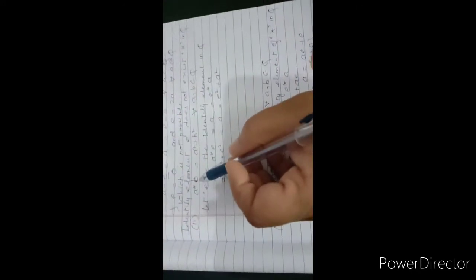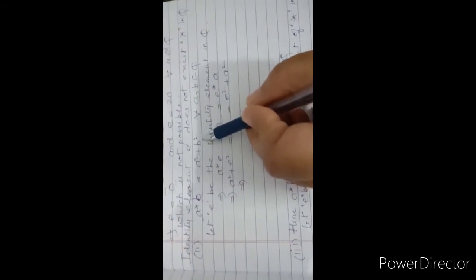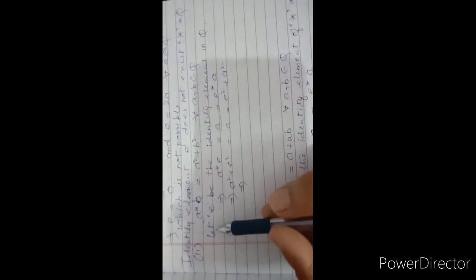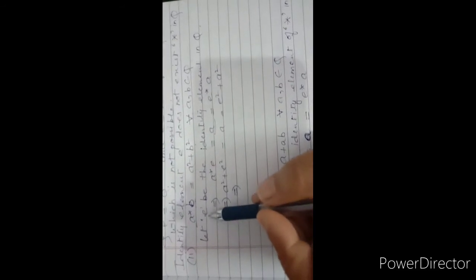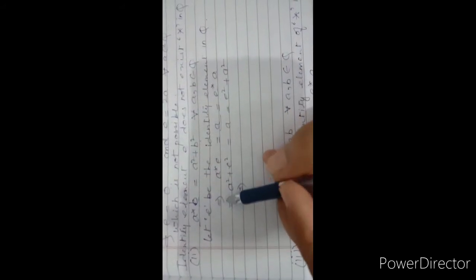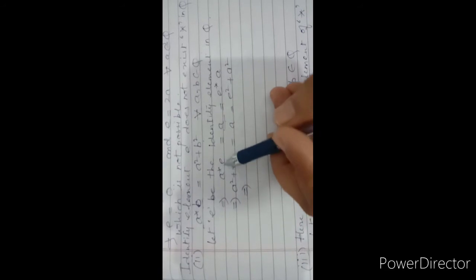Similarly, in the second part the binary operation is defined as A star B is equal to A square plus B square for every A and B belonging to Q. The questions are same as in question number 9. Here we have to show only whether the identity element exists or not. So we suppose E be the identity element in Q. Then by the definition of identity element, A star E will be equal to A, and that will be equal to E star A. On changing the order, A star E and E star A both will be equal to A. And what is A star E?